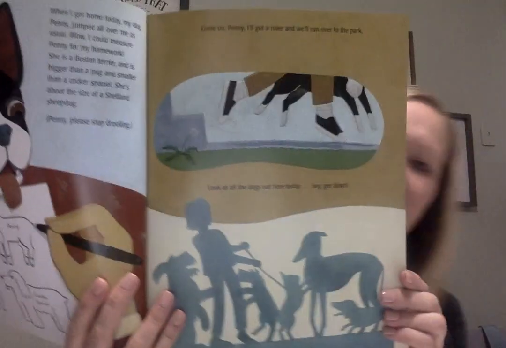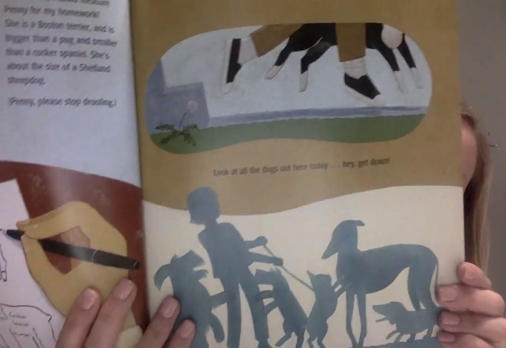Look at all the dogs out here today. Hey, get down. I can't believe how many dogs live around here. Fine, I'll measure some of you too. We're supposed to use a standard unit, so let me use inches to see how long your noses are. Stop licking my face.